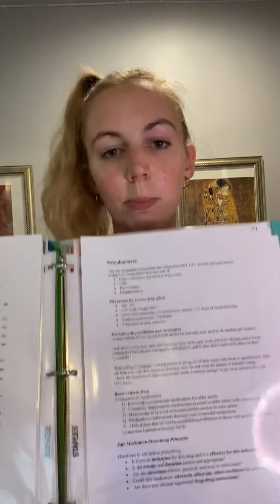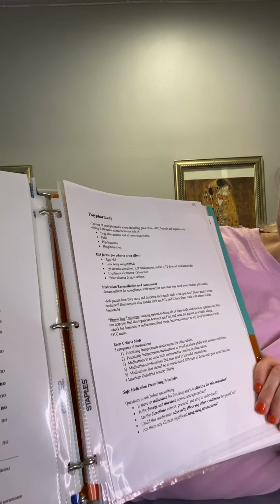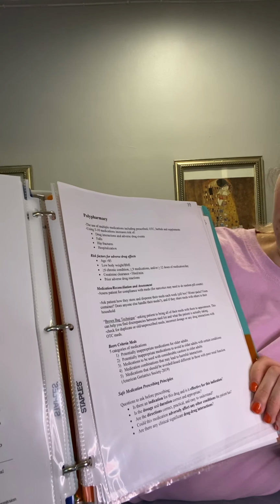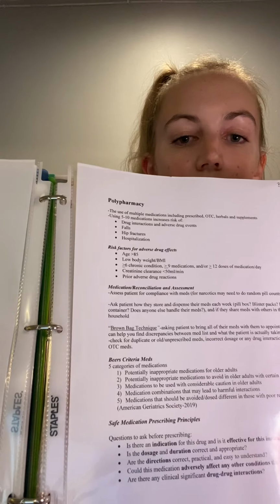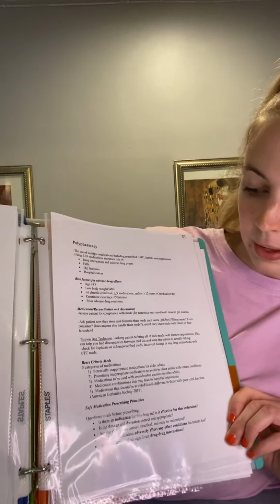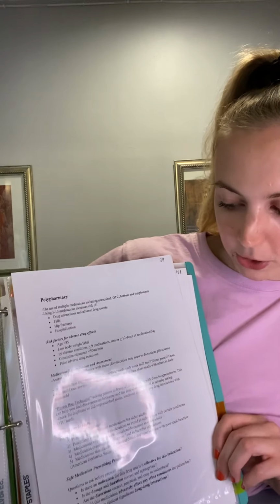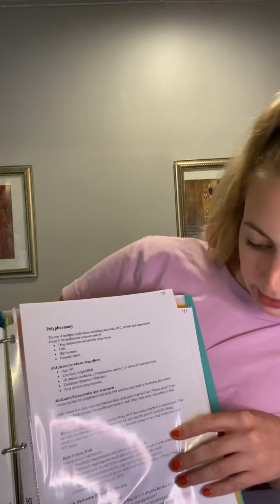This is some information about polypharmacy. So some risk factors for adverse drug effects, some medication reconciliation, some information on the brown bag technique, having patients bring their medications with them. And then some information about the Beers criteria medications, which are really important. And then some safe medication prescribing practices.